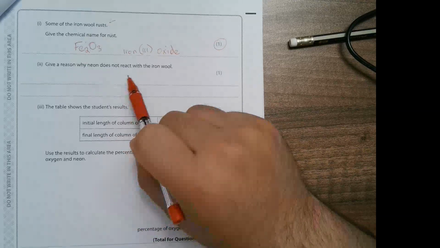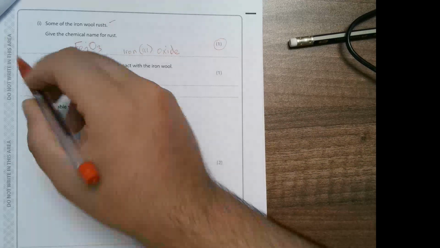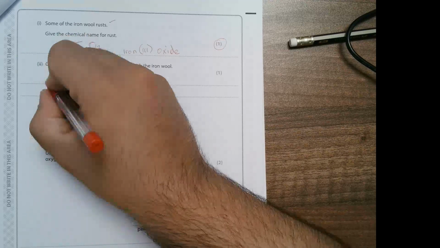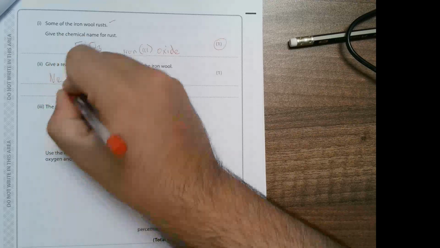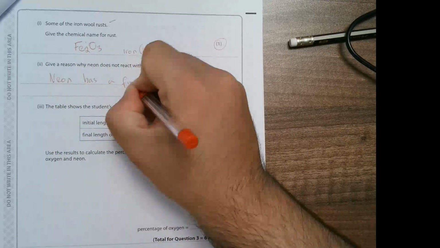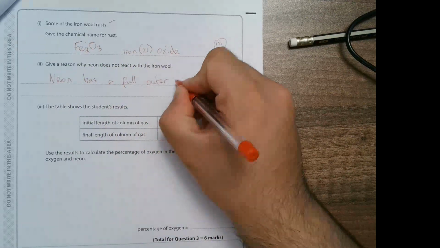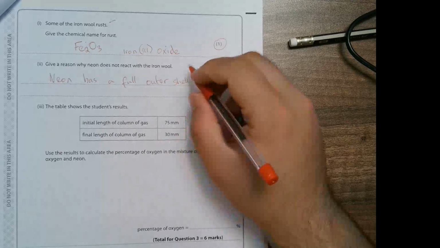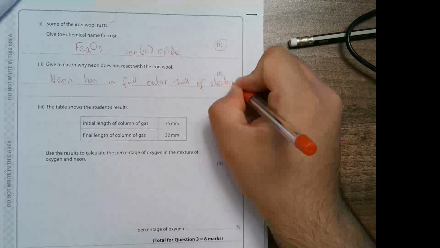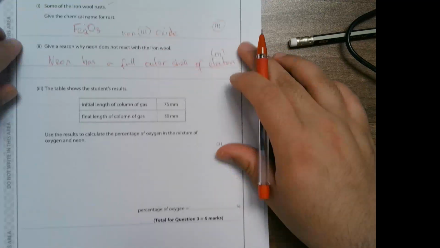Give a reason why neon does not react with the iron wool. I've already just mentioned that. It is in group 0, or group 8, which means it has neon. We can write has a full outer shell of electrons. Therefore, it is in its stable state. But it is only for 1 mark. That will give you the 1 mark.